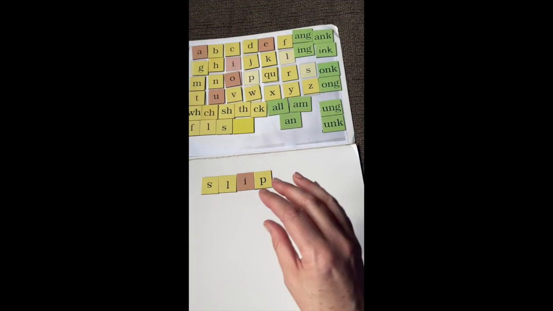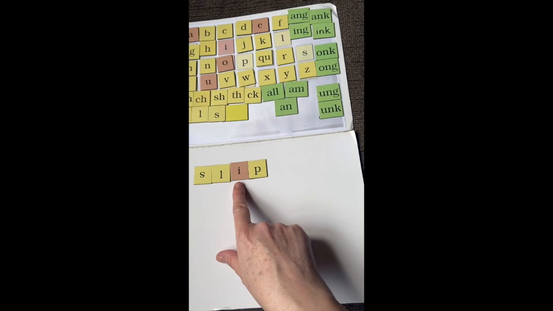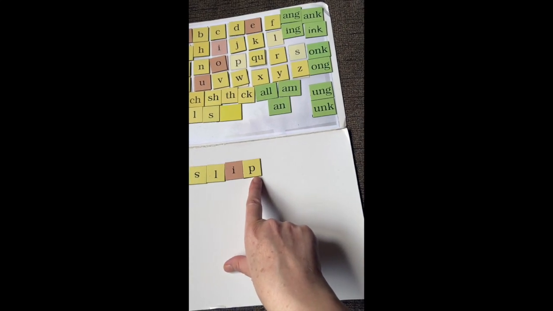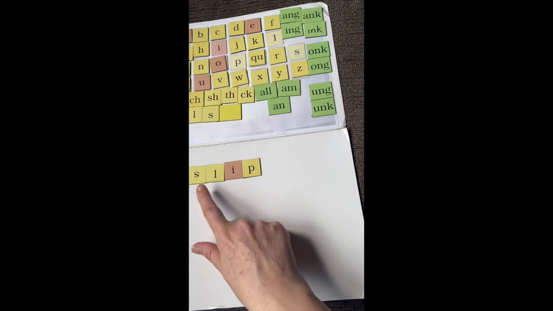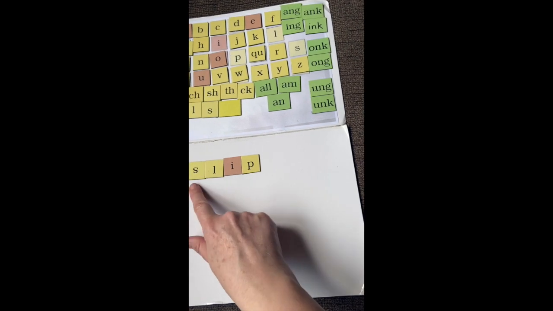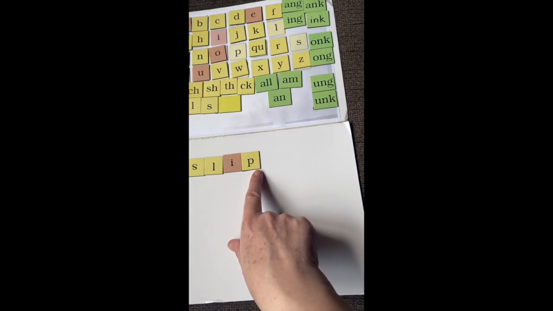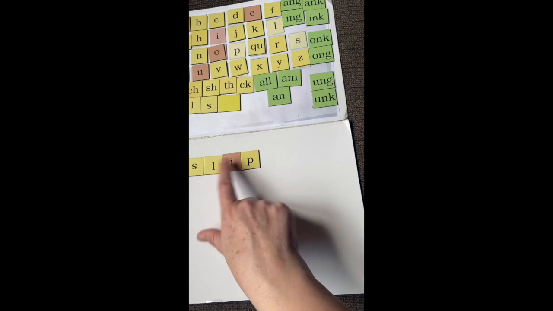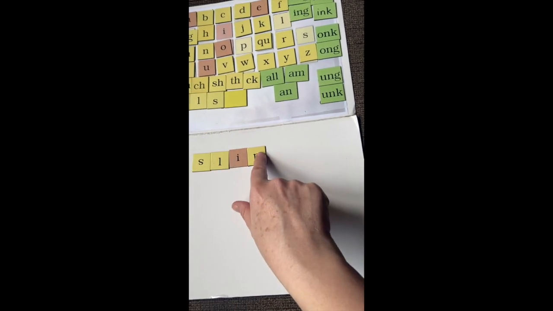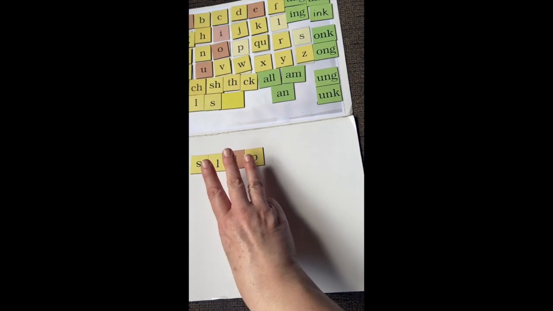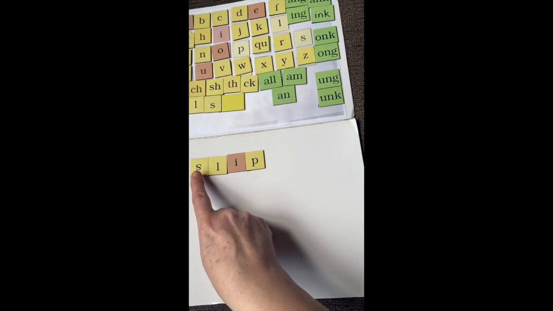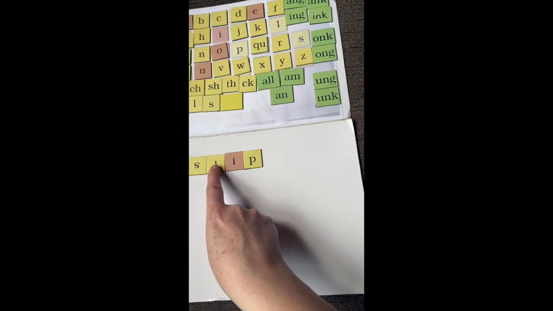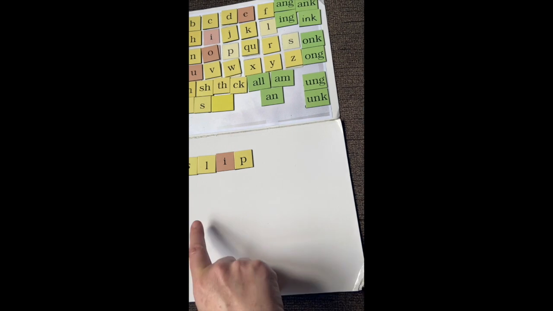Then I had i, which we already have, p, which we already have. So now this is the same number of letters as in the word ship, but look at how it has actually 4 sounds. Ship only had 3 sounds. This word has s, l, i, p.